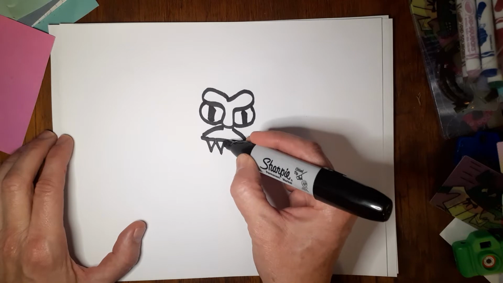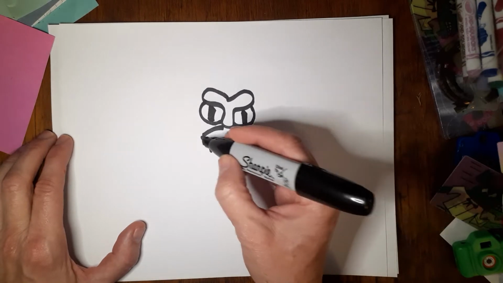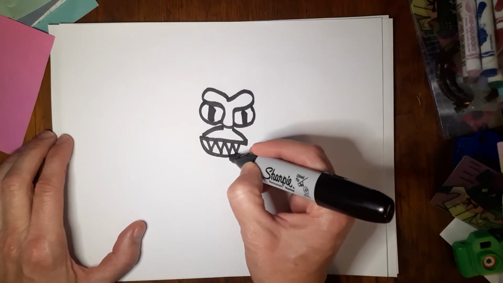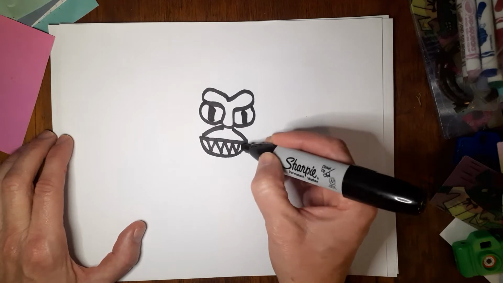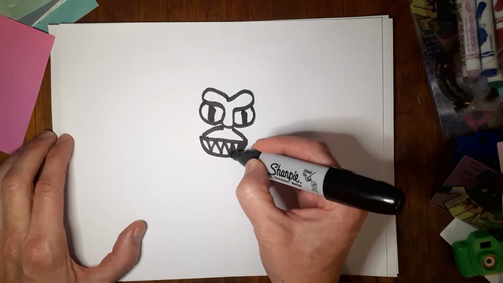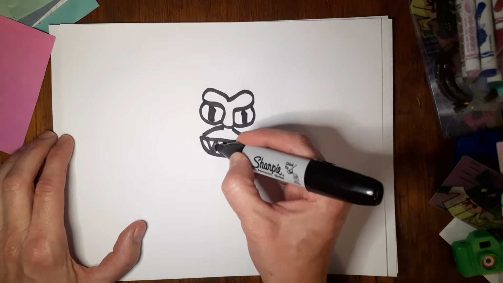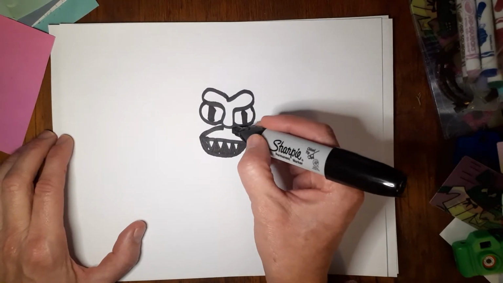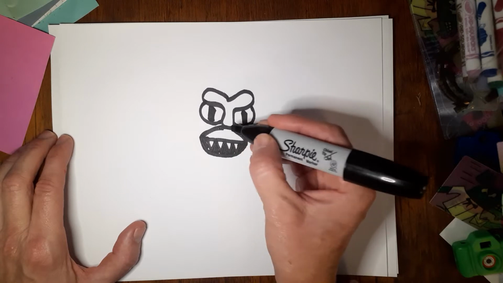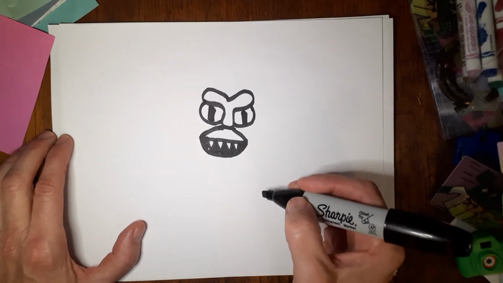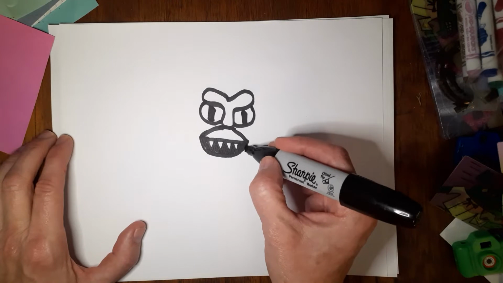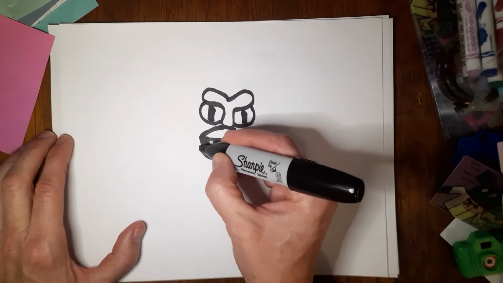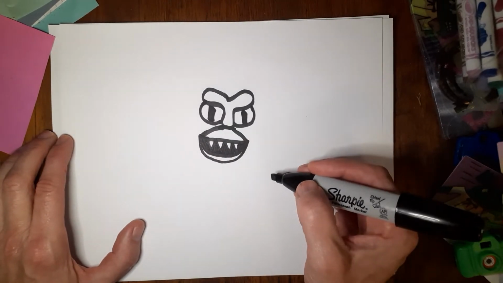And then draw some fangs, maybe about four. And then draw a line down under here. And then fill in everything other than the fangs. I'm doing this with a big chunky Sharpie here, and some of these lines could be a little better, but we'll get by. We'll make it. Then draw one extra line that goes just a little bit under that, just to give him a little bit of a lower lip.